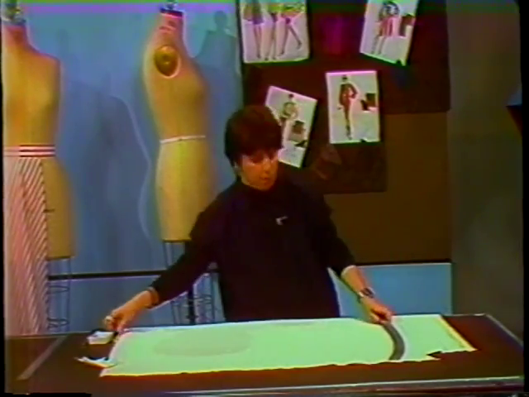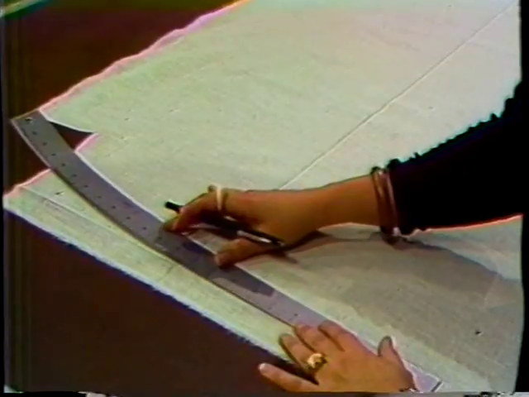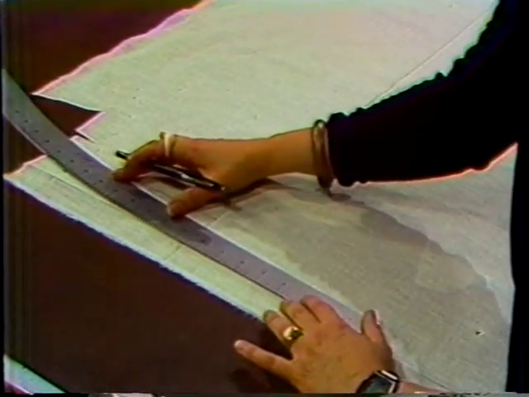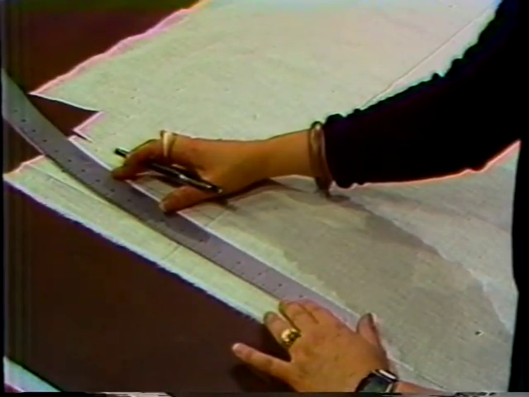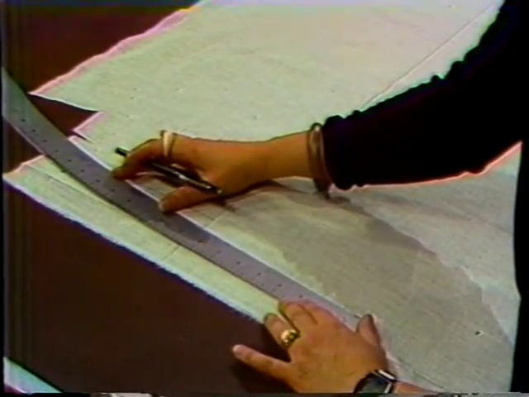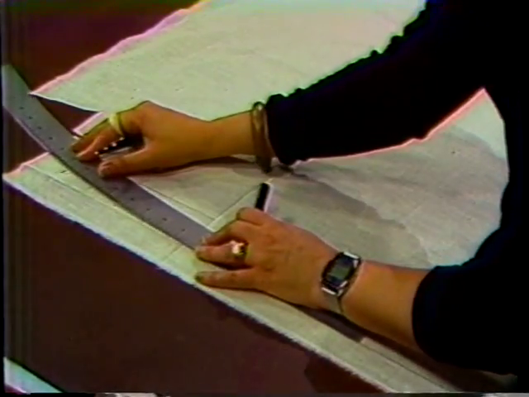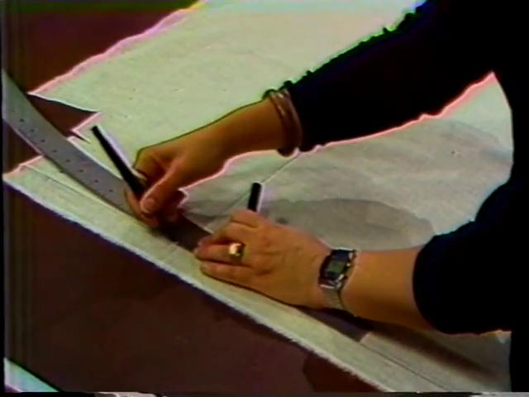For the side seam, which is now a slightly curved line, use the hip curve, shifting the curve until it falls on most of the dots to make a nice smooth line into the 7-inch hip level.